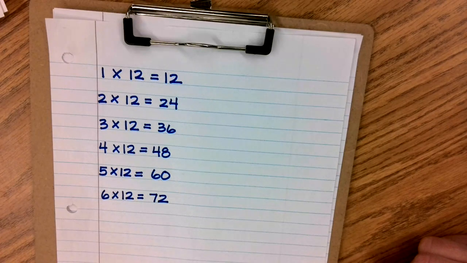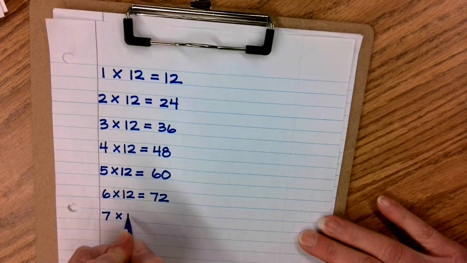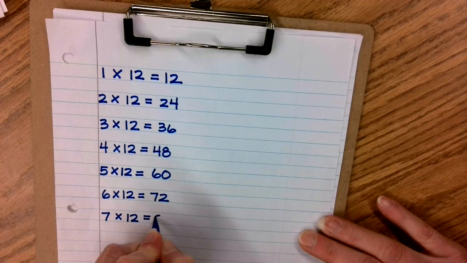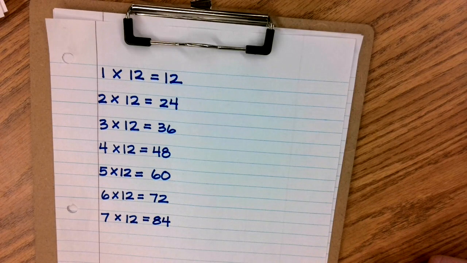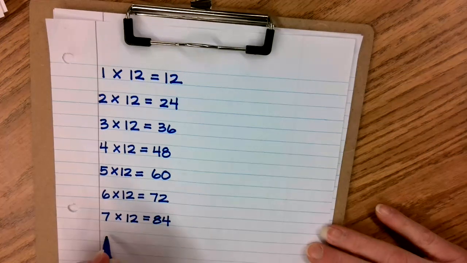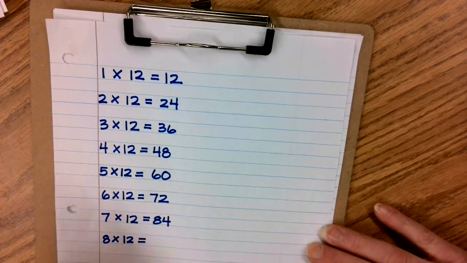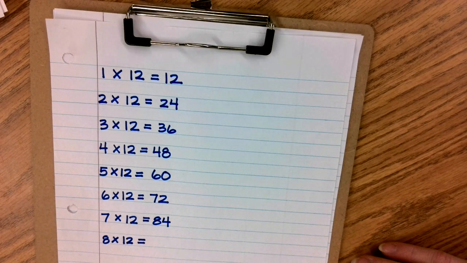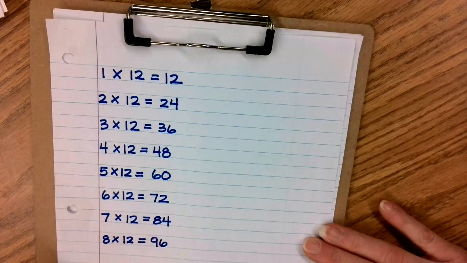Six times 12 is 72. Seven times 12 is 84. Eight times 12 is 96.